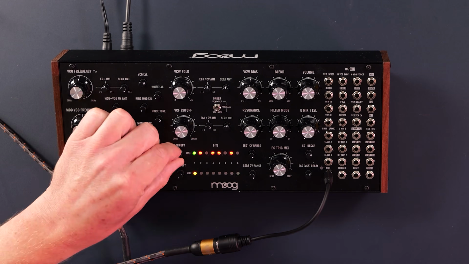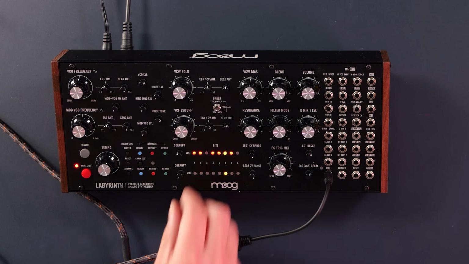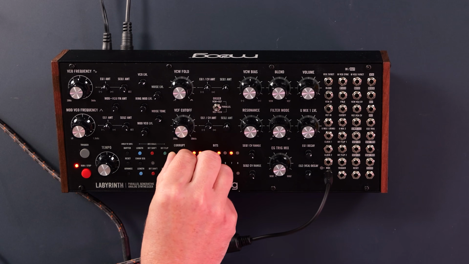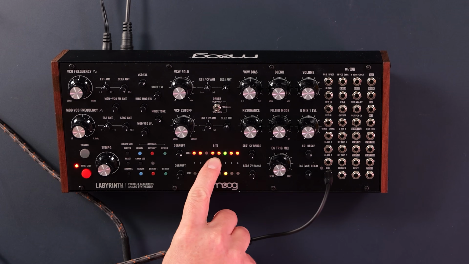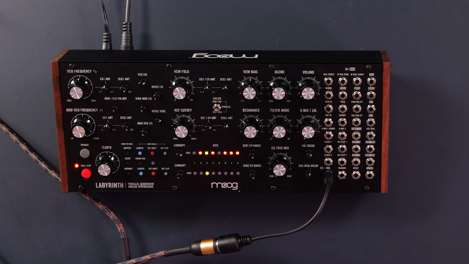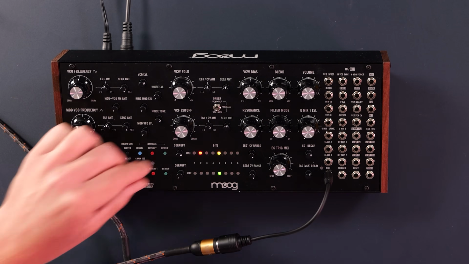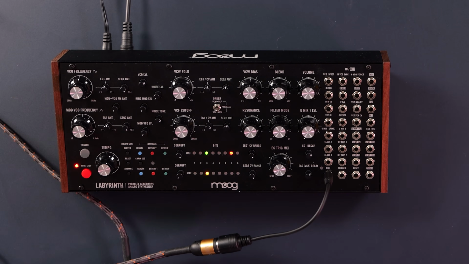If we turn this past the 12 o'clock midway point, it starts to also randomize the rhythm. So as this scrolls through, some of these will start flipping on and off. It will flip these bits from on to off. And all the way up, we've now got a completely randomized, all over the place pattern. Right, gotcha.